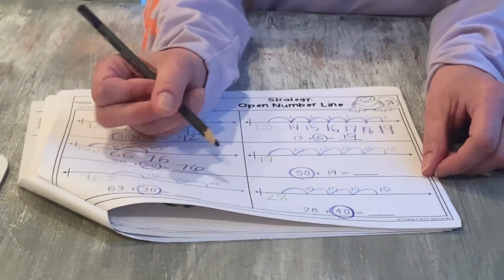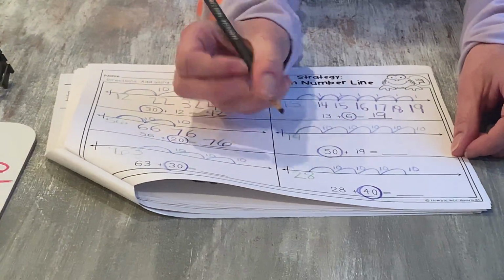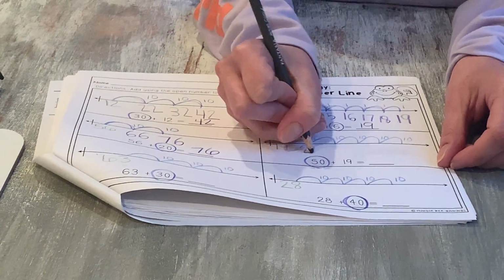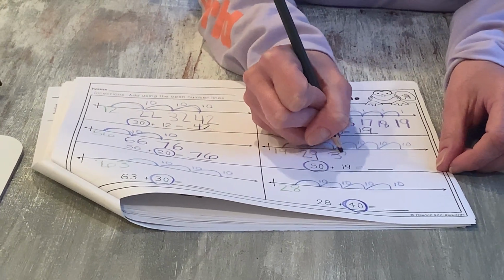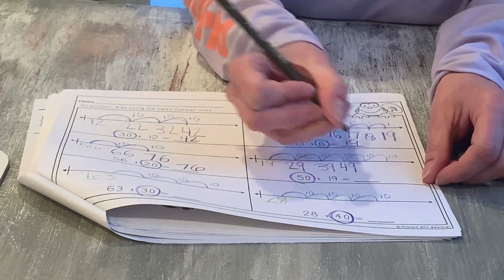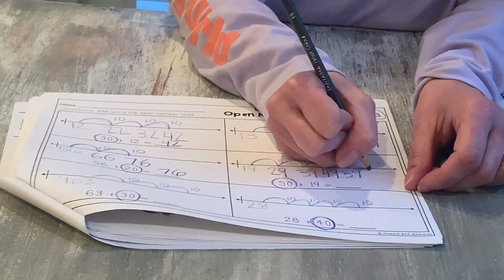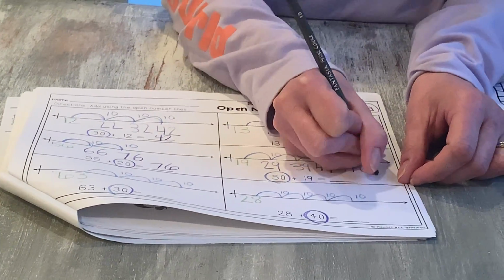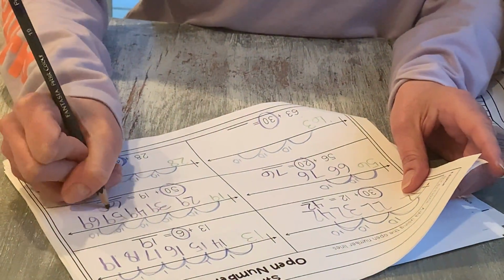So I'm going to count by tens and do 5 of those from 19. I say 19, then 29, 39, 49, 59, and 69. So 50 plus 19 equals 69.